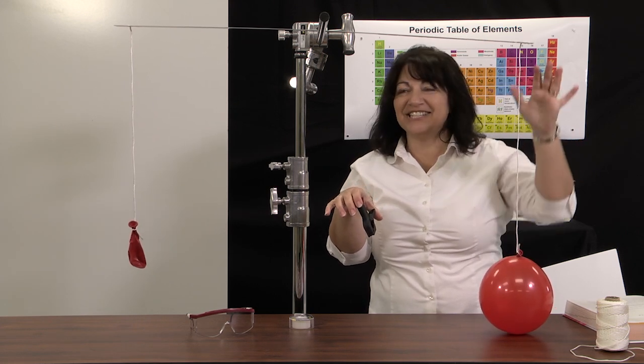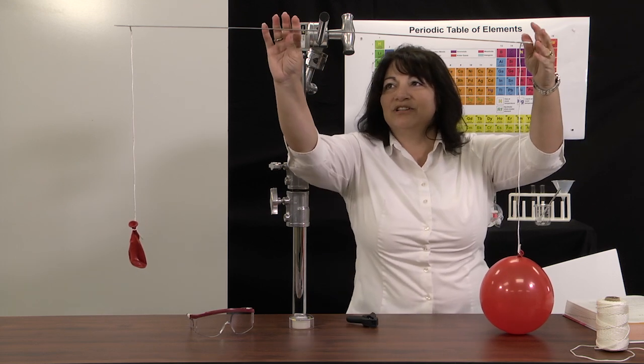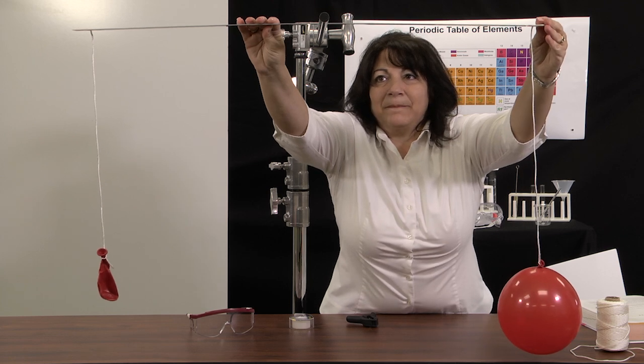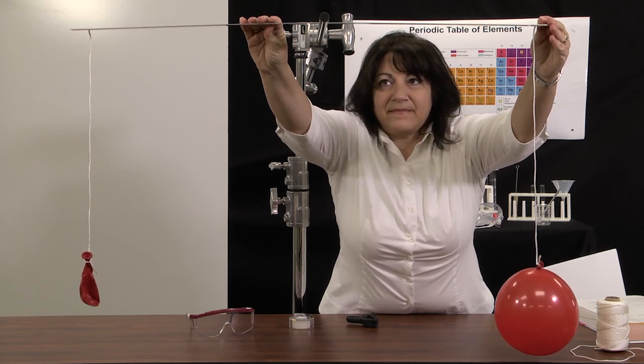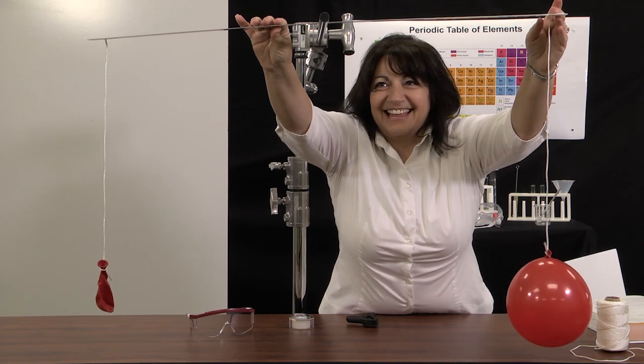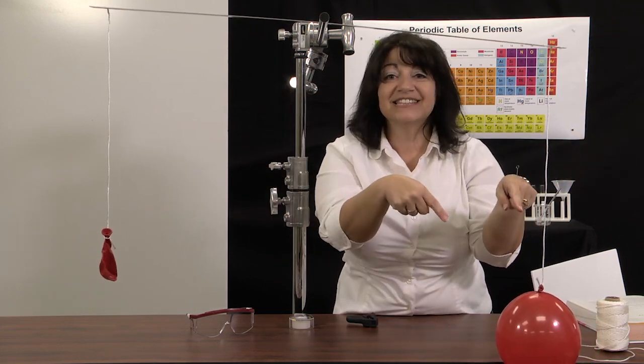And you can see it's actually tipping towards the side with the air and the balloon. I'm going to move it a little bit further forward so you can see it hanging off of the table. And there it goes. It's tipping towards the left.